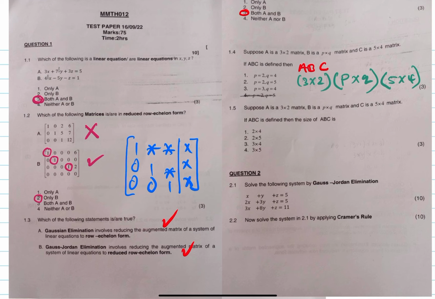Now, notice that when you multiply matrices like these ones, the number of columns in the first matrix has to be the same as the number of rows in the second matrix. In this case, we're talking about AB first. So that means P has to be 2.